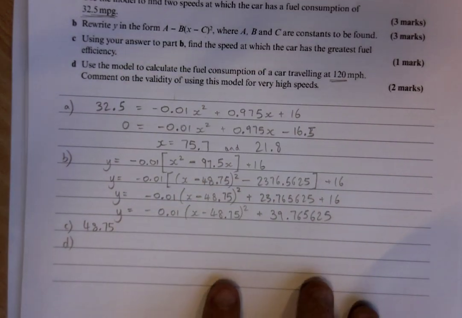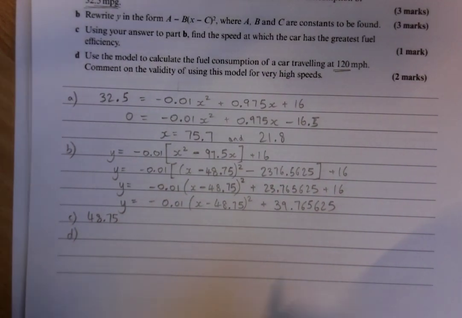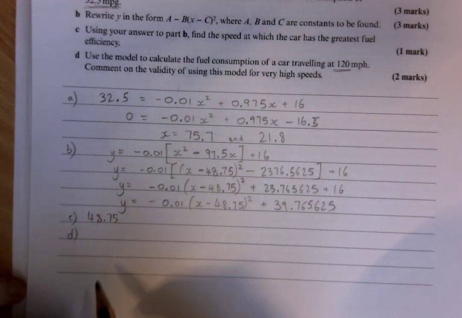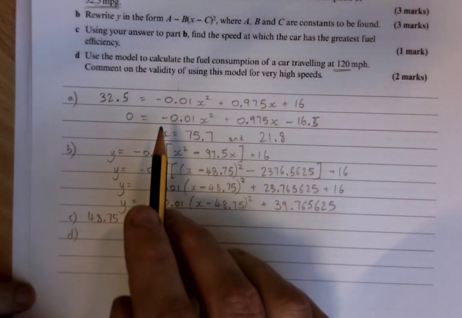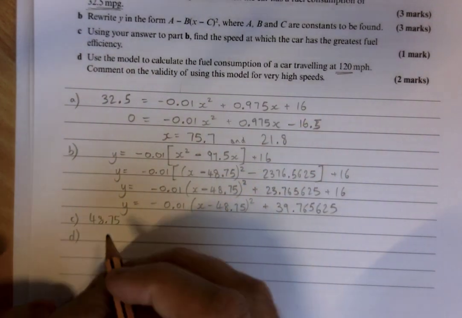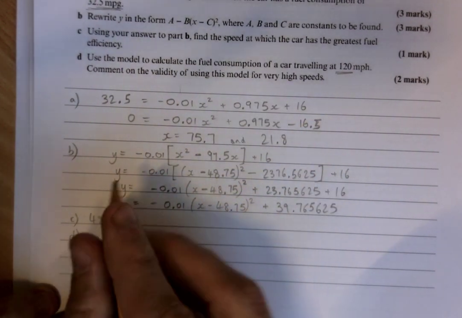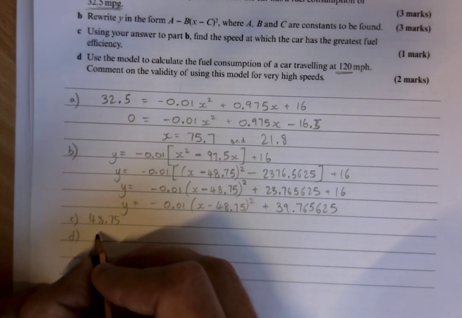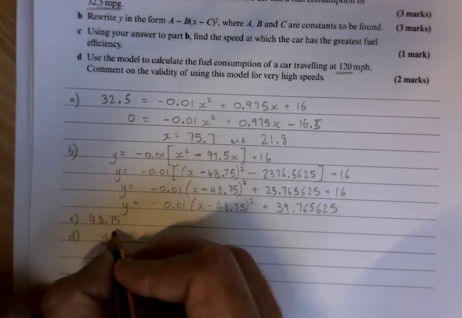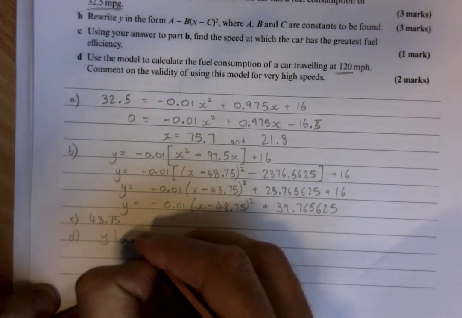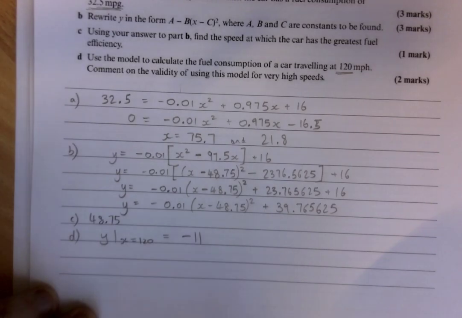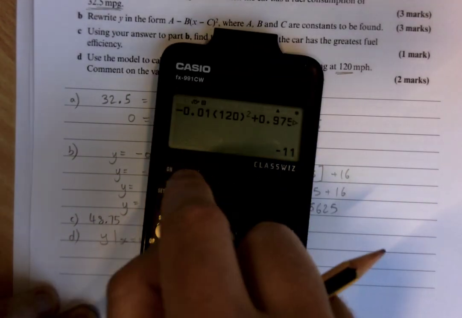So that happens. Common thing in any model question is looking for limitations and looking for things which don't make sense, for things where it's not valid. So at 120 miles per hour, it's just not valid because Y when X is 120 is negative 11 miles per gallon, which doesn't make sense, as I said earlier.